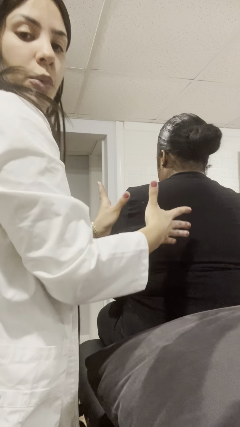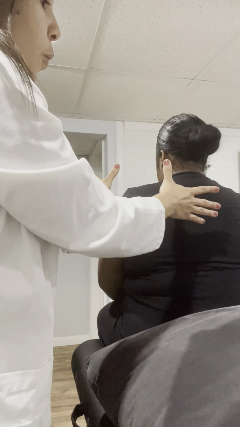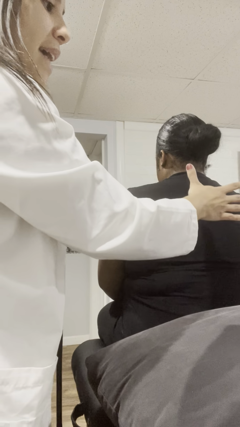Now I'm going to check for the lung excursion. I'm going to have my patient take a deep breath in and out. What we're looking for, when we have the hands placed like this, is that chest expansion when our patient is breathing.